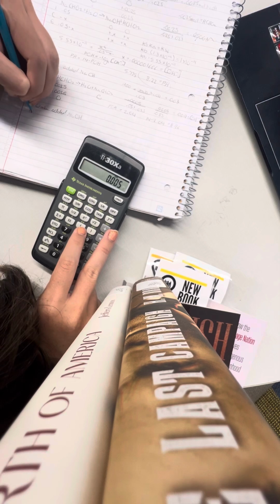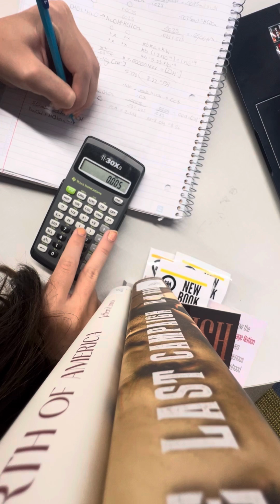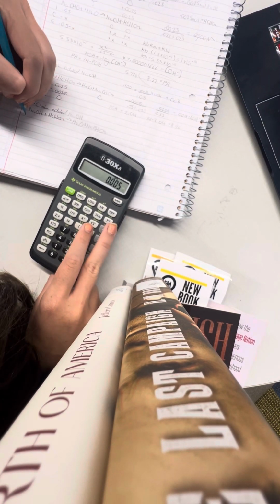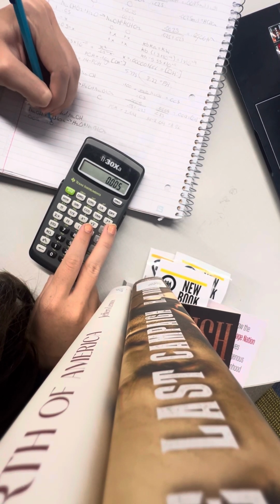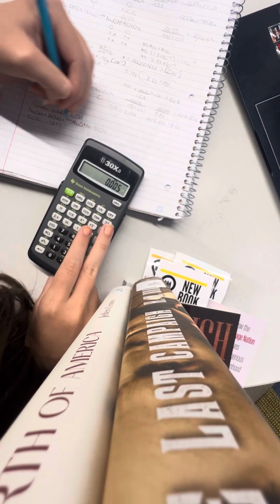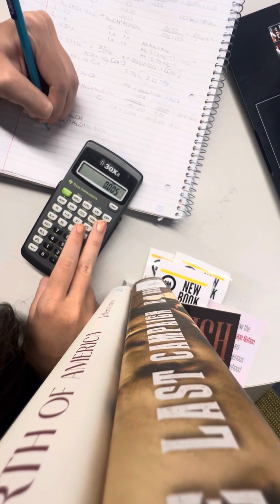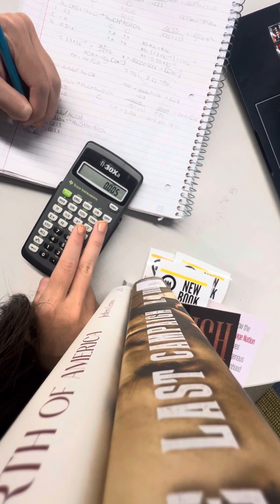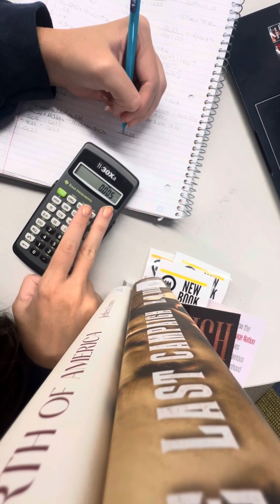Let's set up our equation again and plug it in. Since this is the limiting one, we're going to subtract that. Equals that. Let's go ahead and find what the molarity of that is.